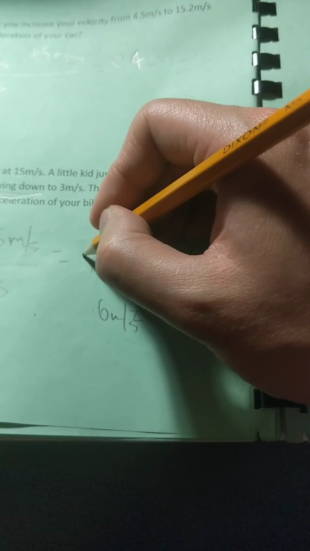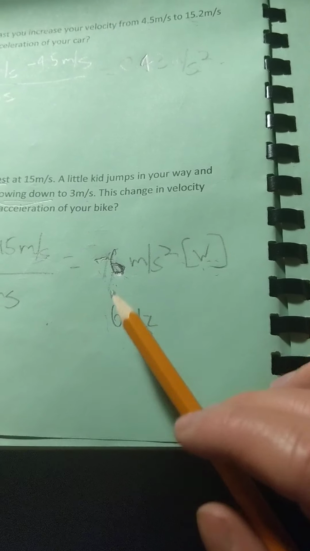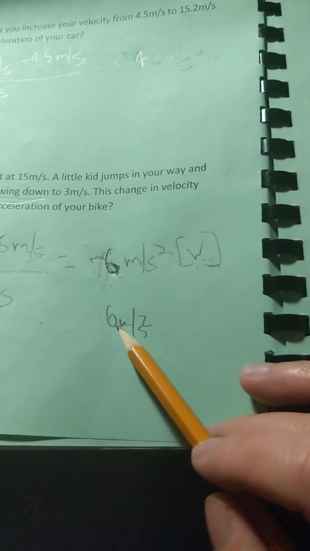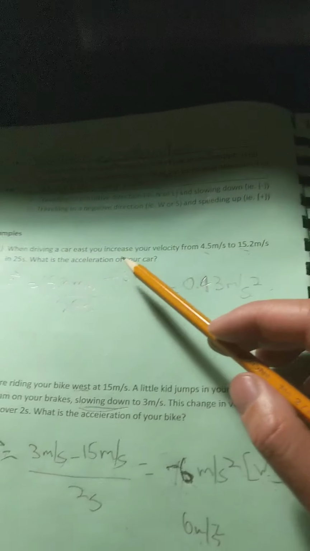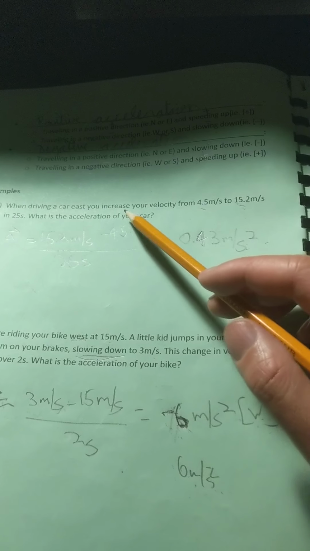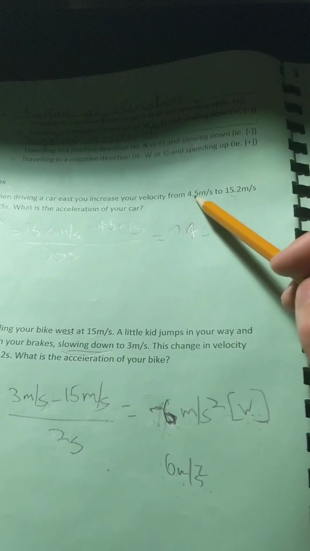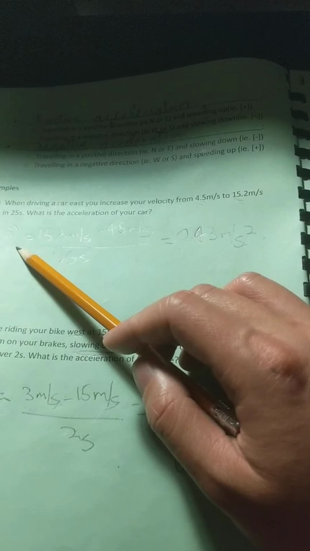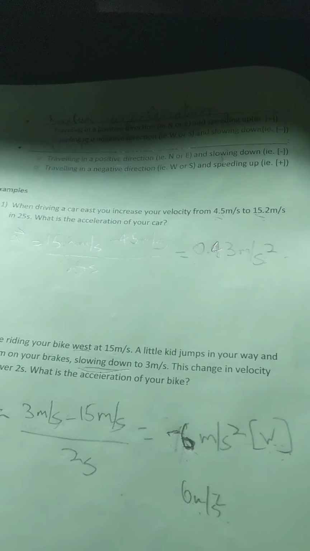Because we have a minus sign and west, we can cancel those both out, as the two negatives cancel each other out. We can leave our answer at 6 meters per second squared. This question wasn't the best because it didn't have a direction, but on a test, I promise you that I'll have a direction so that you aren't confused. Because normally with acceleration, you need a direction, but obviously, whoever wrote this question omitted the direction.